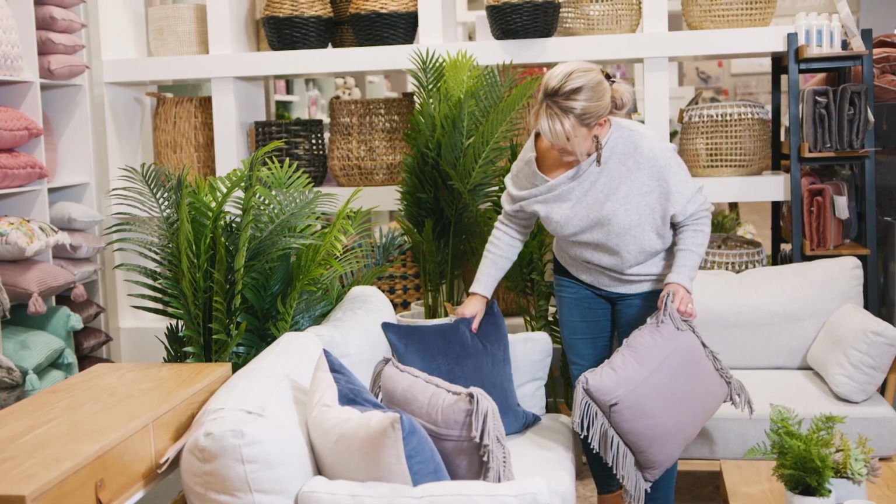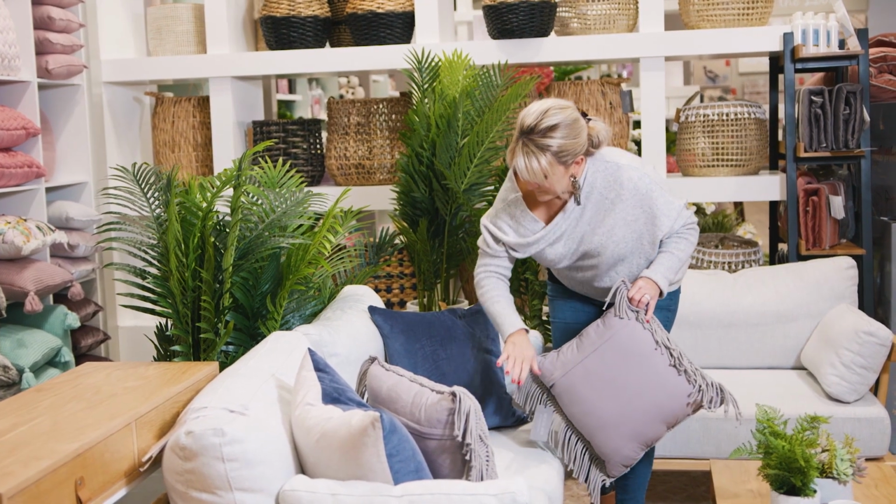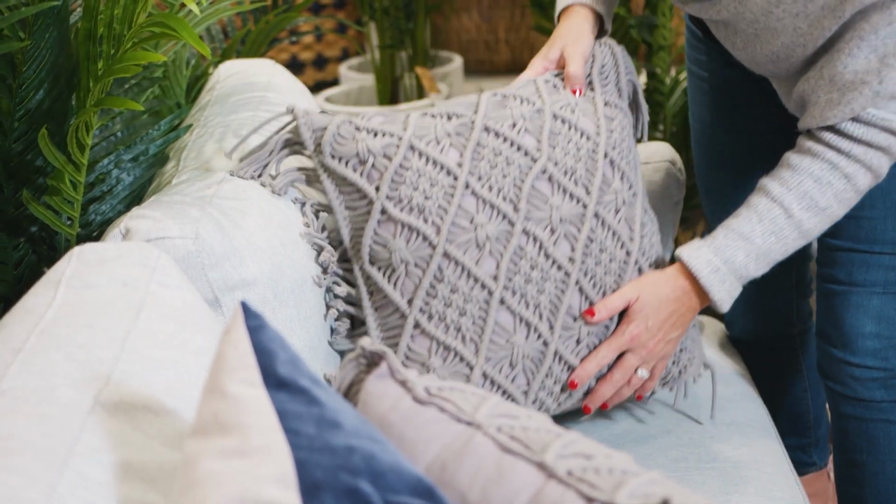Identify your colour palette. So have a look around your room. Look at the walls, the curtains, the existing lounge, and even the carpets. What colours are present? What is your central colour theme? Keep this close when you're selecting your scatter cushions. So go for 1 or 2 solid colours and then pile it up with some textures and some patterns.